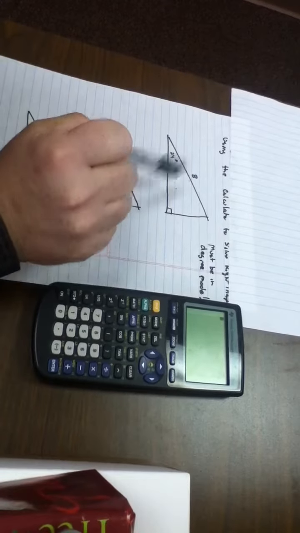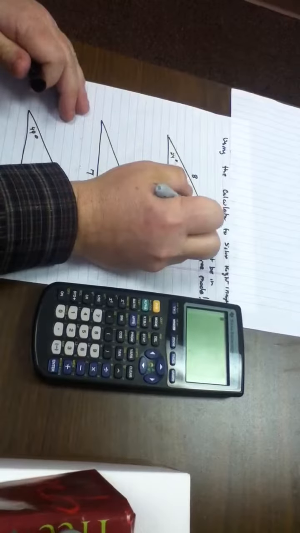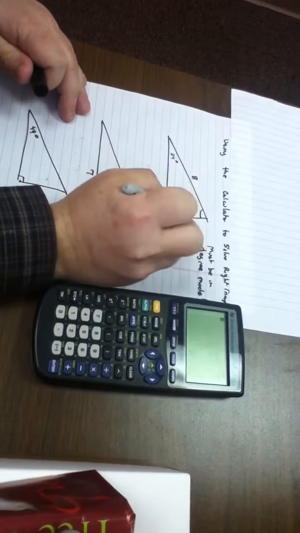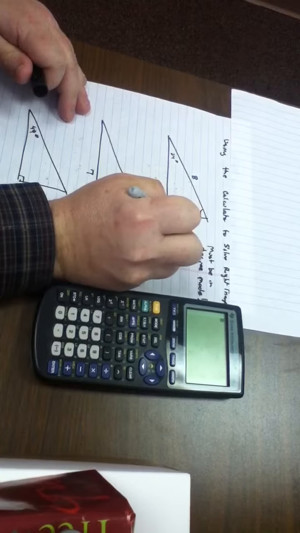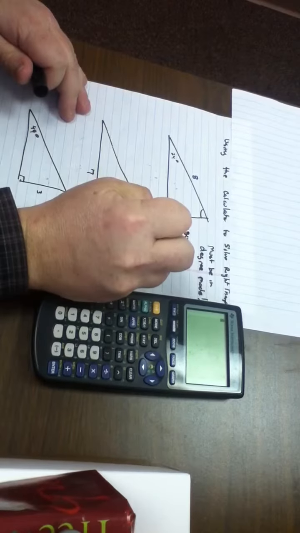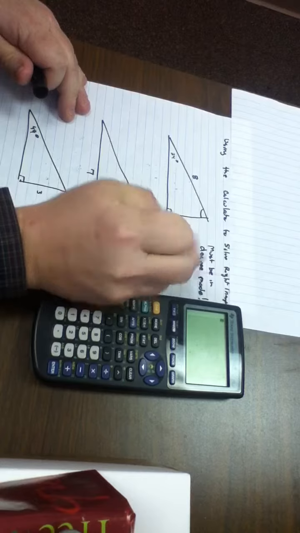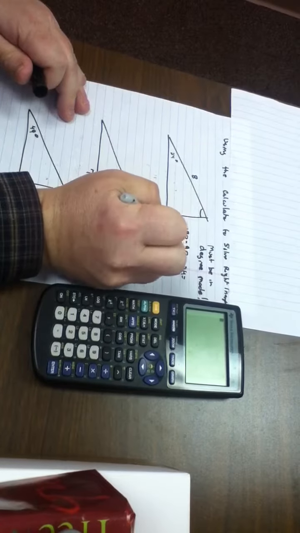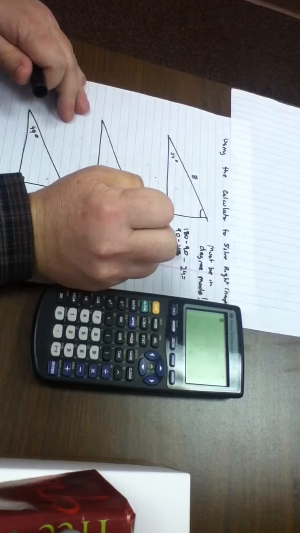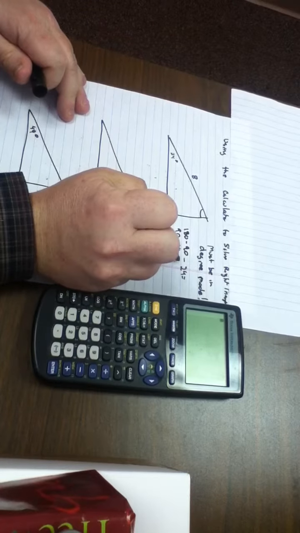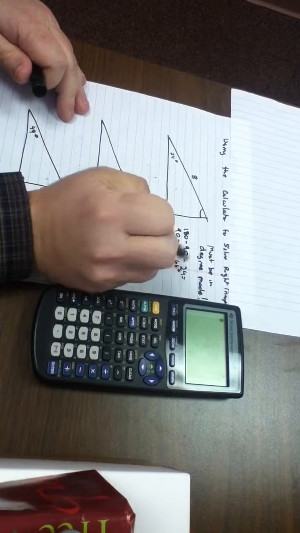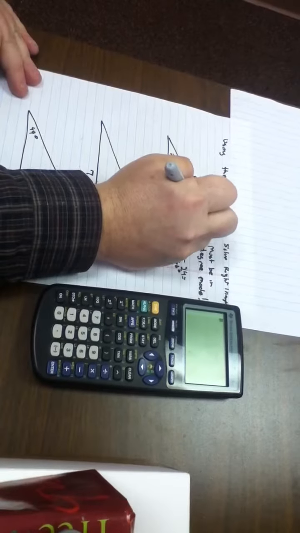So the first one, when you're solving a right triangle as I described in class, we want to find all three sides and all three angles. In the first example, where they give us one of the angles, I can find the third angle by simply taking 180, subtracting 90, which is the right angle, and then subtracting the given angle of 24. So we get 90 minus 24, which equals 66 degrees. So this angle here is 66 degrees.